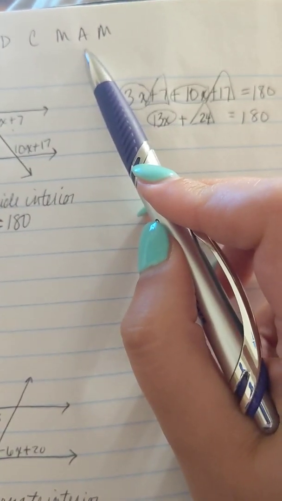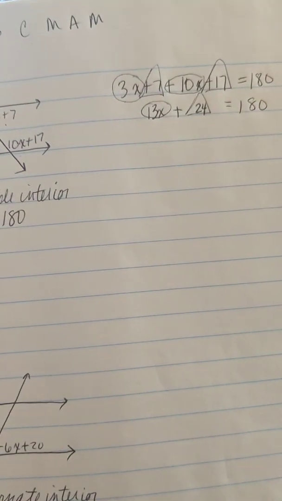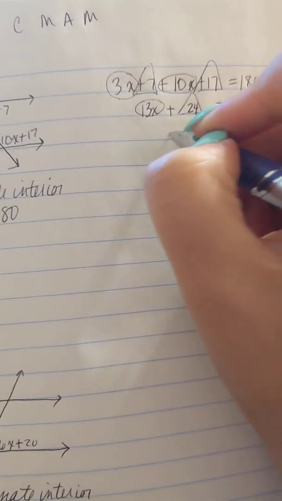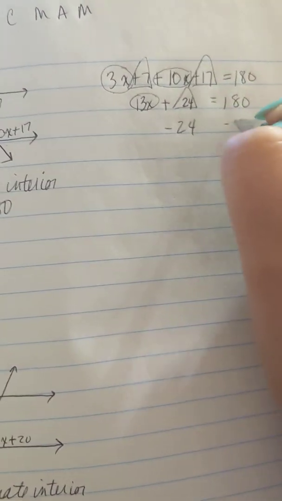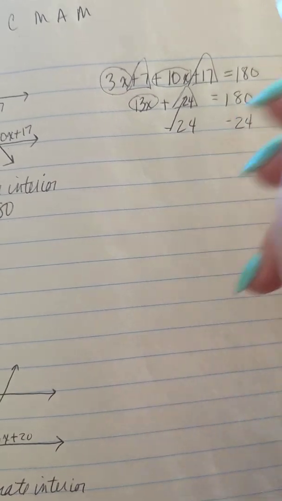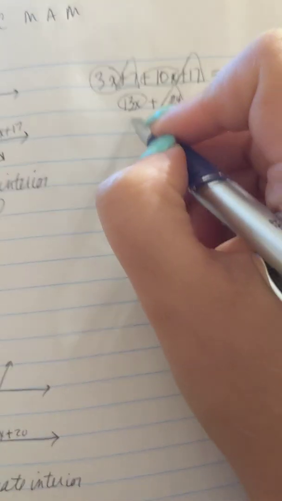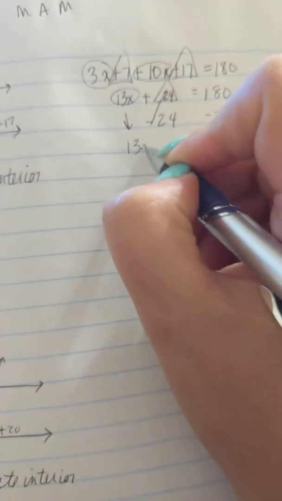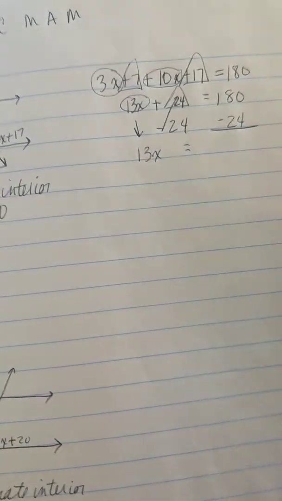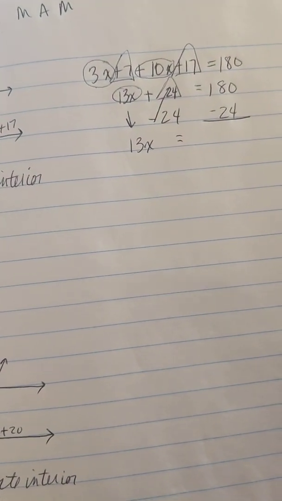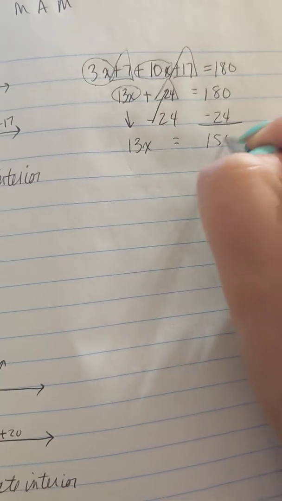Next, we're going to add or subtract. Well, I have a positive 24, so I'm going to subtract 24 from both sides of the equal sign, because remember, with math, you've got to be fair. So then I'll bring down my 13x, bring down the equal sign, and then 180 minus 24 is 156.